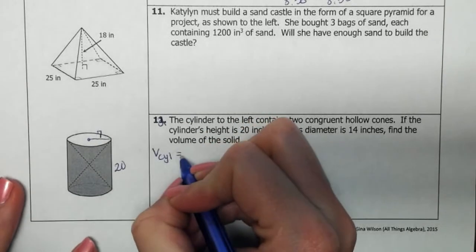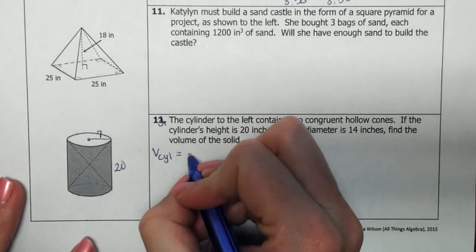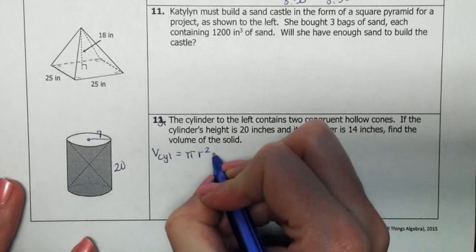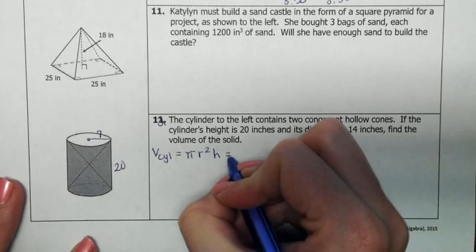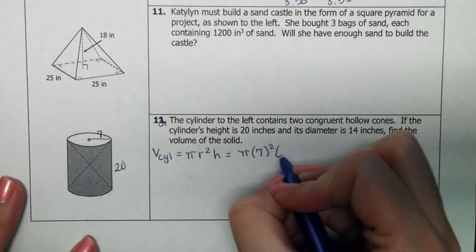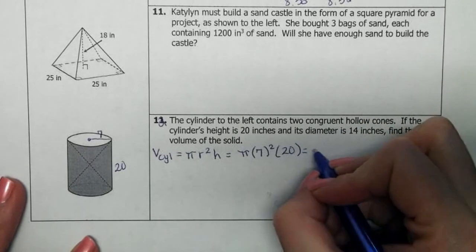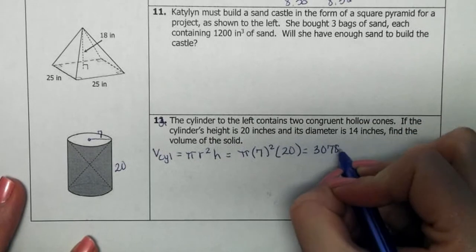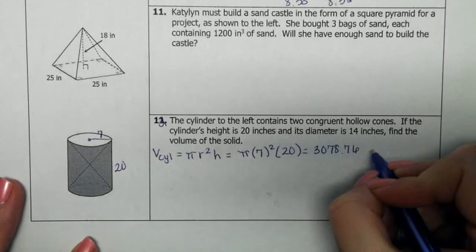The volume of the cylinder is pi times r squared times height. We're going to figure out that first. Pi times 7 squared times 20. That's the whole thing. When I plug that in, I get 3,078.76 inches cubed.